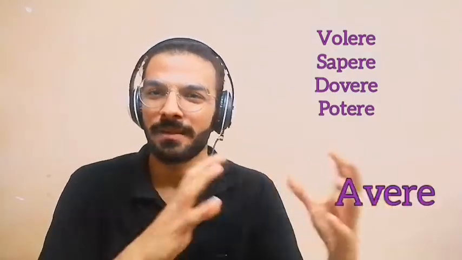When you put the modal verb and put the infinitive form of a verb after it, if that infinitive verb shows a movement, or doesn't have any object, you have to use essere instead of avere, okay? Well, you can see that all the modal verbs in a way have objects or don't show any movement, so you have to use avere for them.